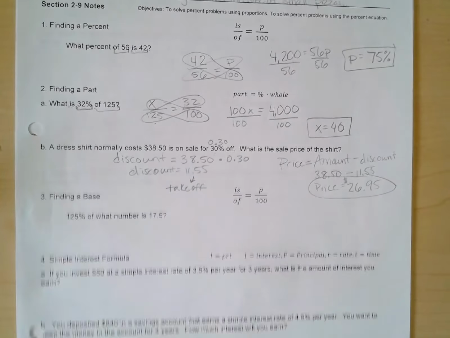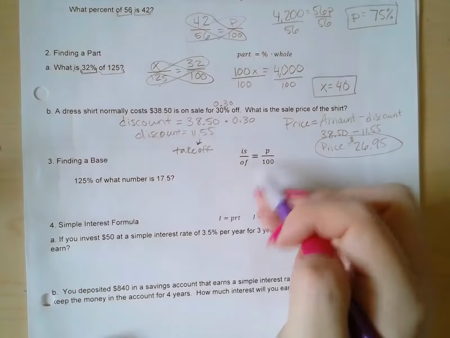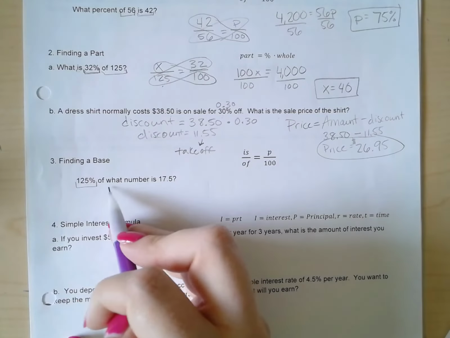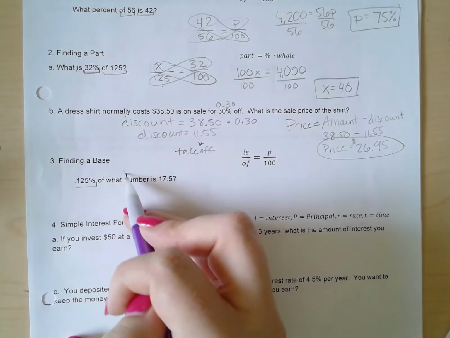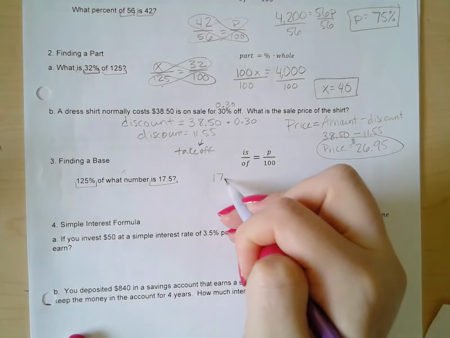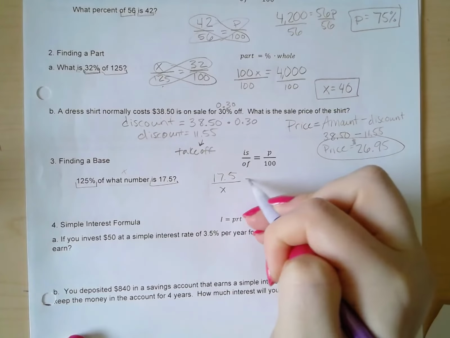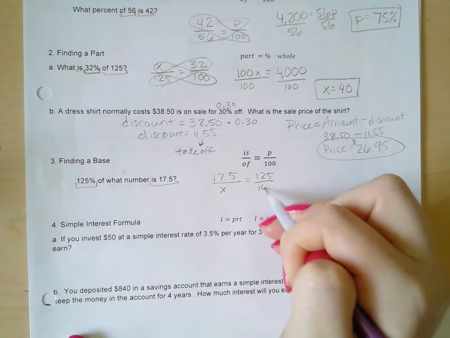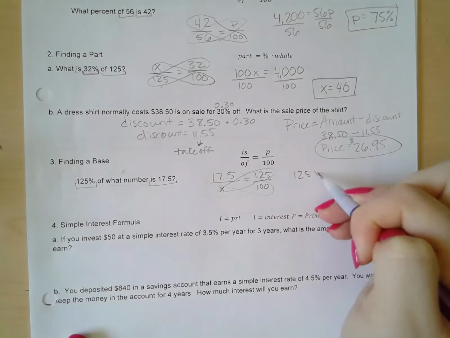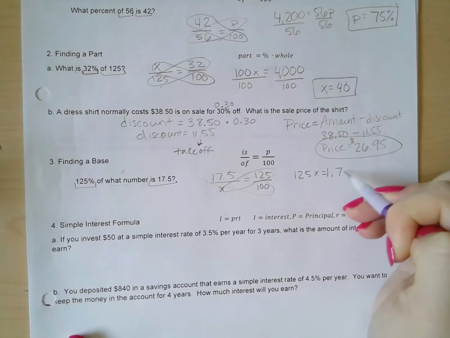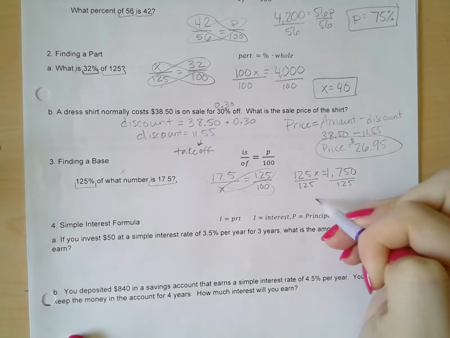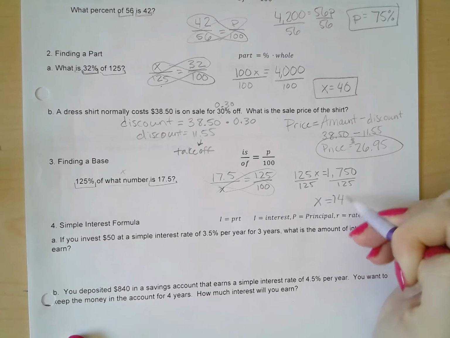Okay, now we're going back to using our proportion. So 125%, that's the percent, of what number, that doesn't have a number, so that's going to be the x, is 17.5. So 17.5 over x equals 125 over 100. Again, cross multiply. So 125x equals 1,750. Divide by 125. So I'll get my x to be 14.